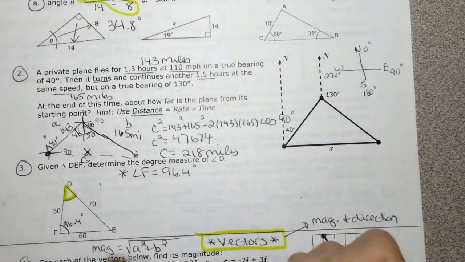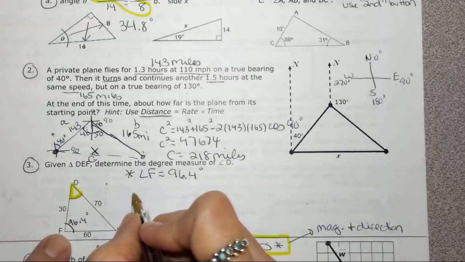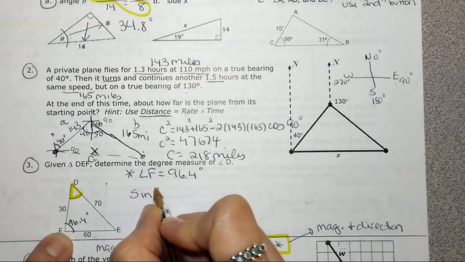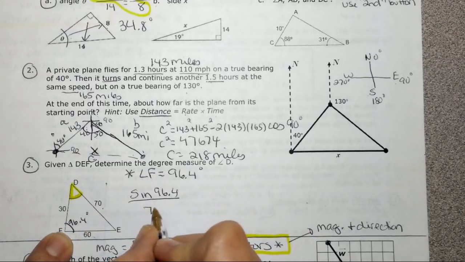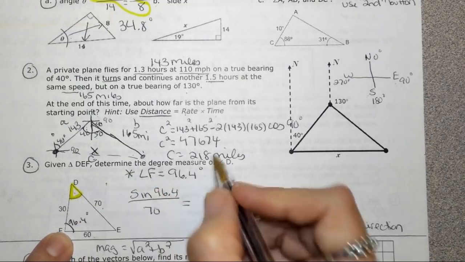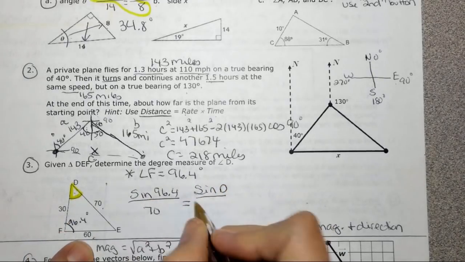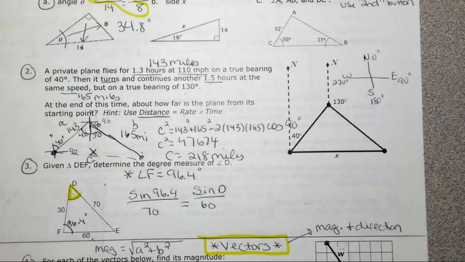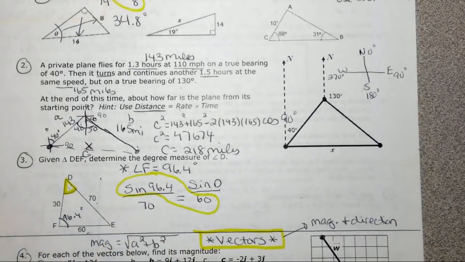So this is going to work a lot like number 1. I have an angle and an opposite side. I'm looking for an angle, and I know the opposite side. So I'm going to go use law of sines again. So I'm going to take the angle that I know, sine of 96.4, put it over the opposite side, which is 70. I'm looking for angle D, so I'll call it sine of D, and sine of D is opposite 60. Just like earlier, we're going to multiply these two together and then divide by the 70.